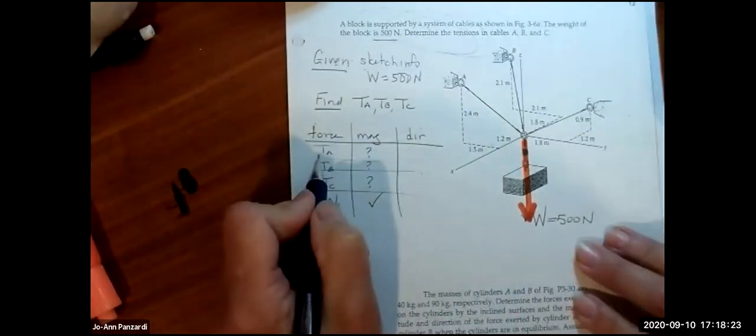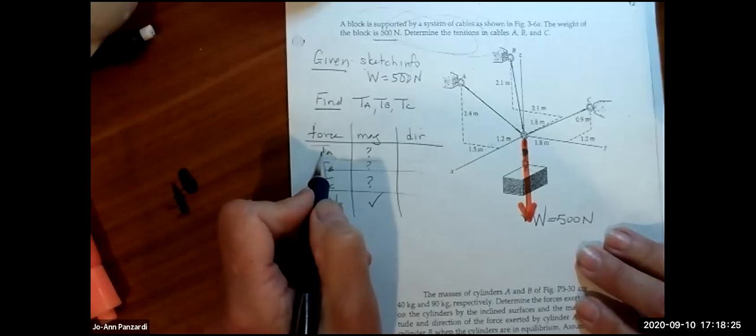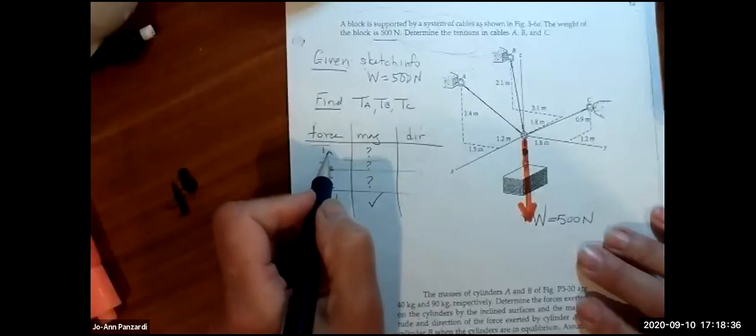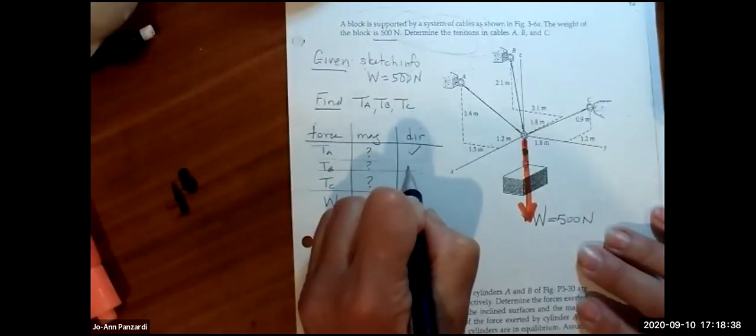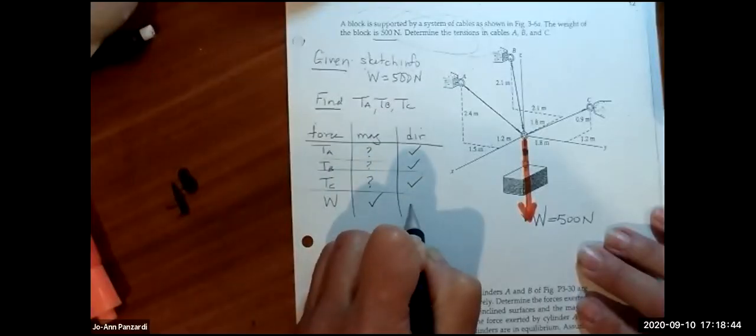Angel, what about the directions? Do we know the direction of TA? We do. How about TB? We do as well. How about TC? That we do. How about weight? Yes, we do. Good.